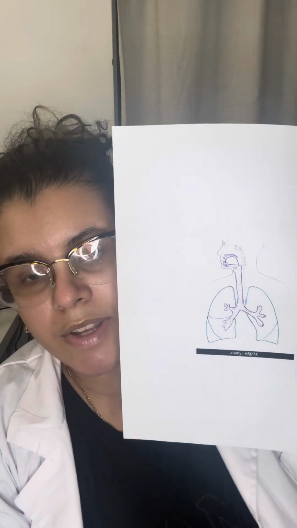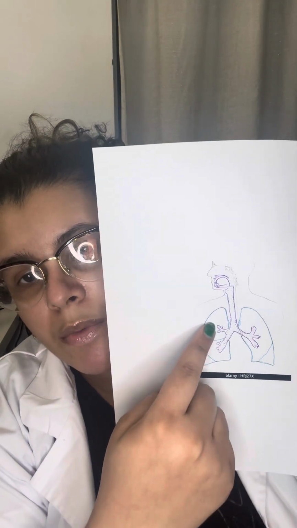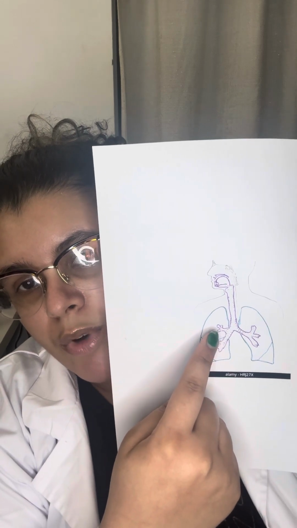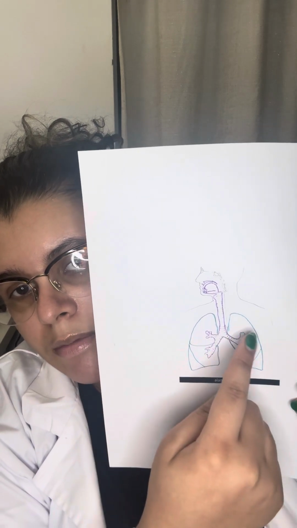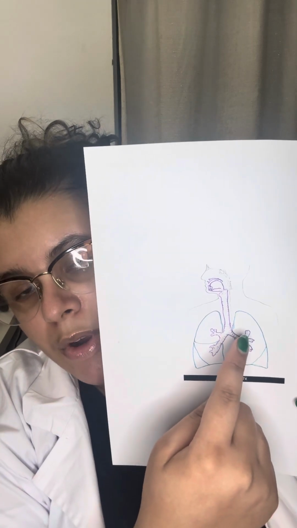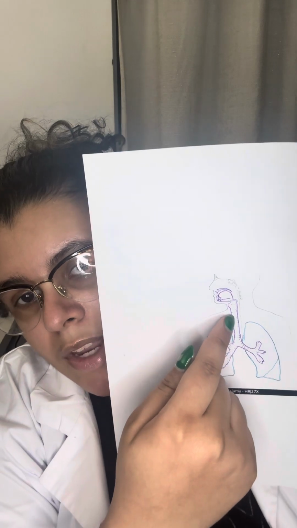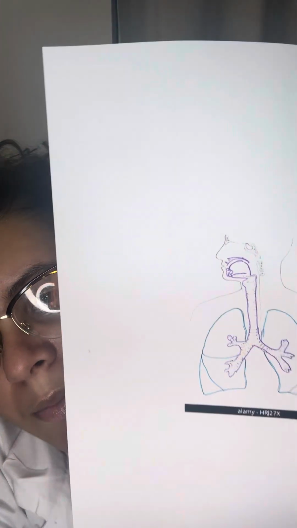I also think I forgot to mention the 3 lobes of the lungs. Here we have the right primary bronchus, and then this is the left primary bronchus. I also wanted to include the cartilage rings. They're actually located where the trachea is. You won't be able to see it. Maybe with the ridged lines, you will.